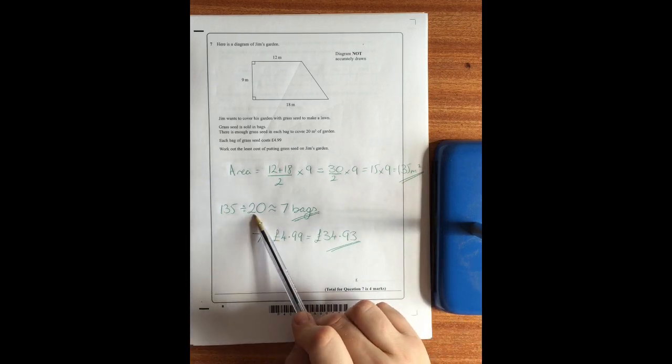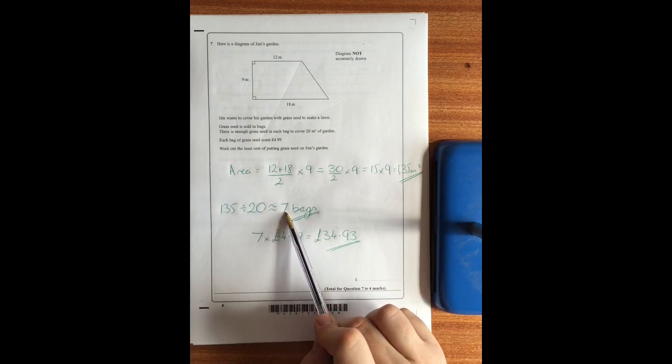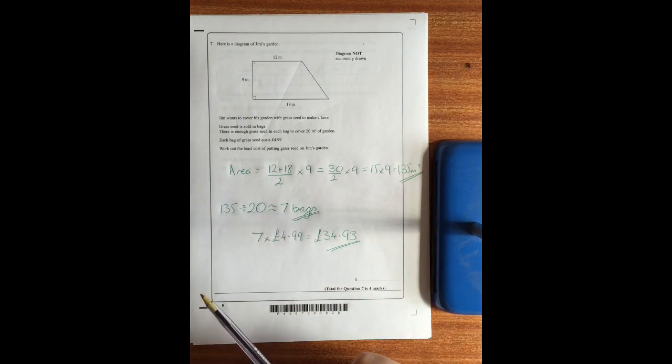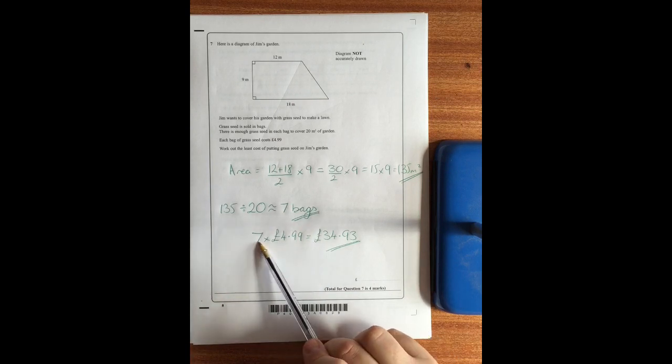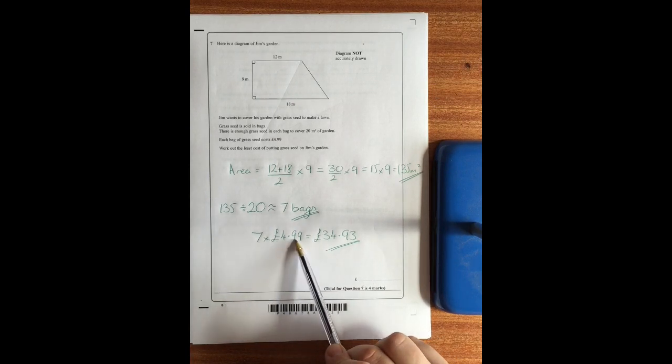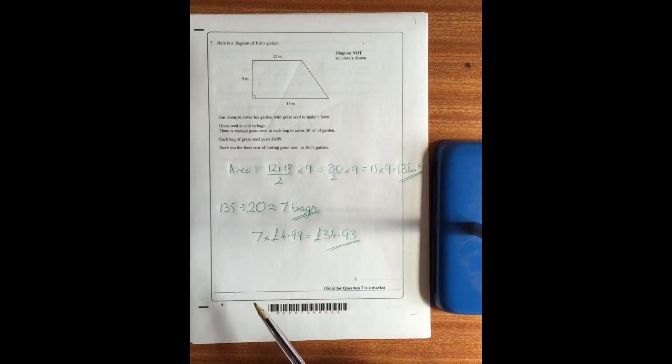If each bag covers 20 metres squared, 135 divided by 20 is actually 6.75, but that's approximately 7 bags because we'd have to buy whole bags. 7 lots of £4.99, or 7 lots of £5, is £35. Take off 7 lots of the penny and it is £34.93.